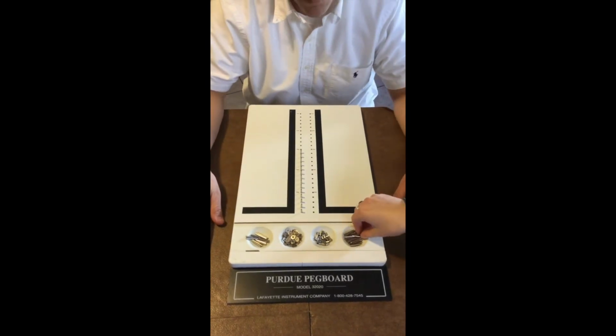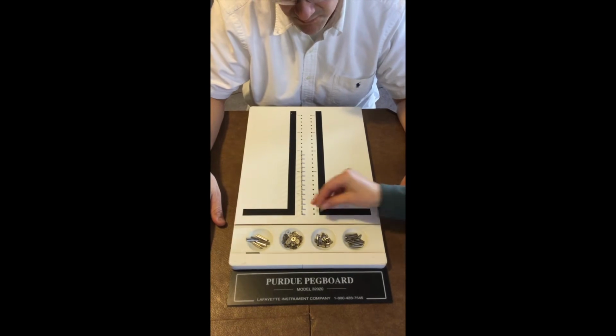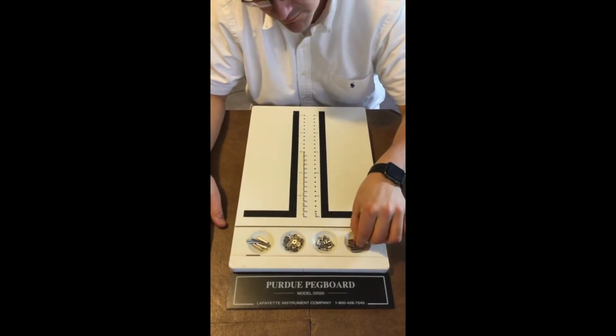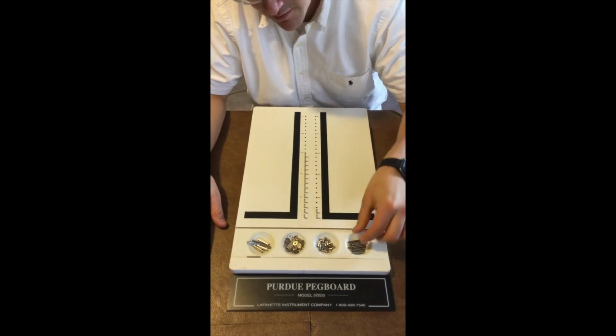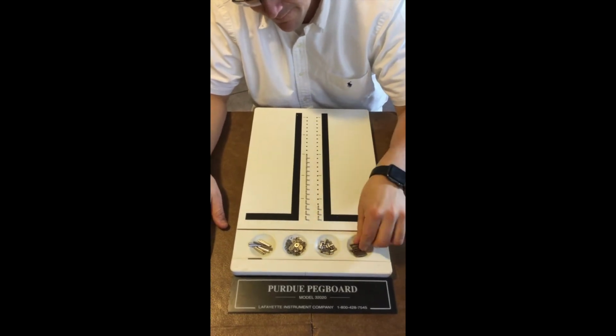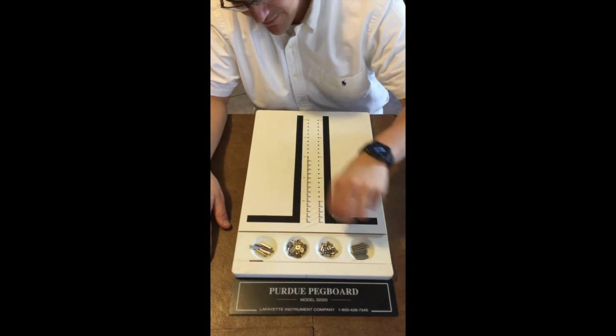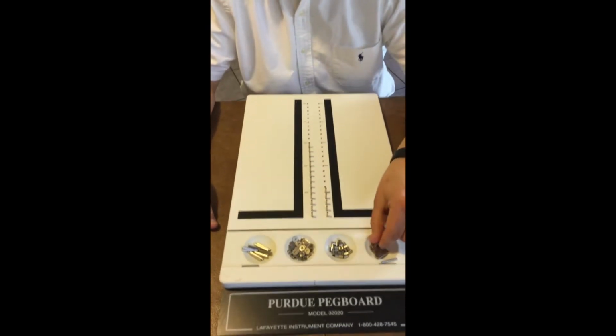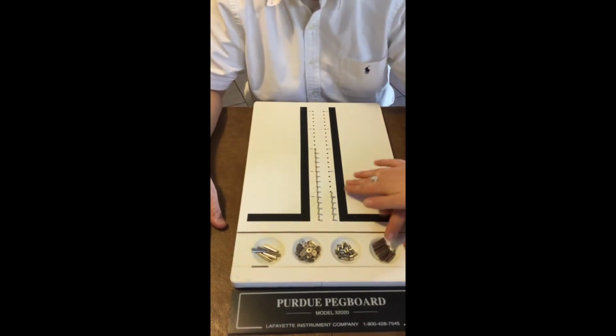So again, we'll be picking up a peg from the left side, putting it in the top one. I'm gonna go ahead and have you practice until you get to the line right there to make sure you're comfortable. Okay. All right, great job. We can go ahead and clear these pegs.